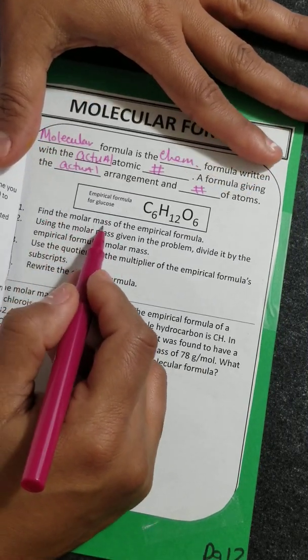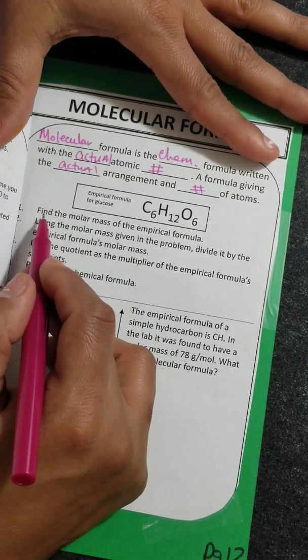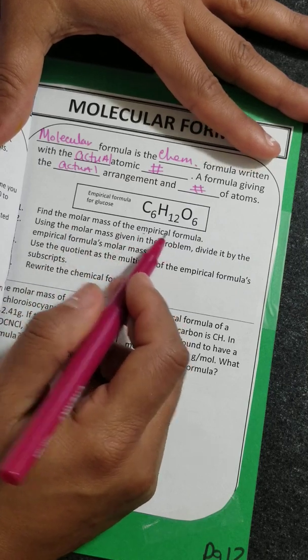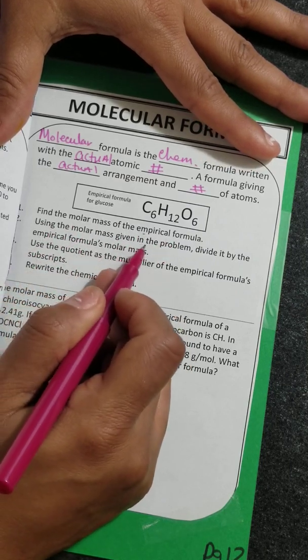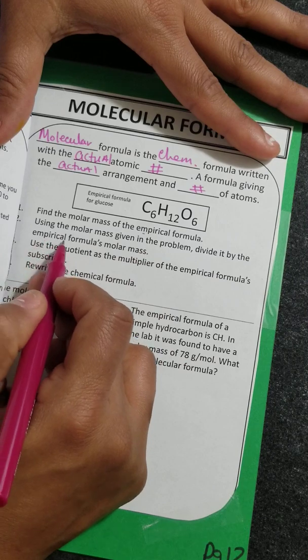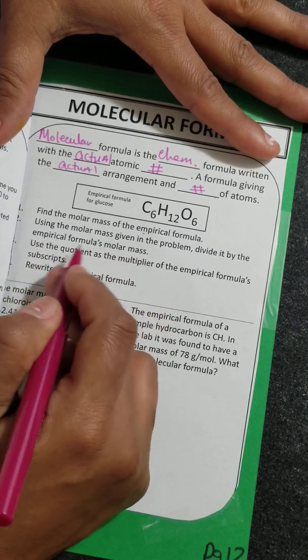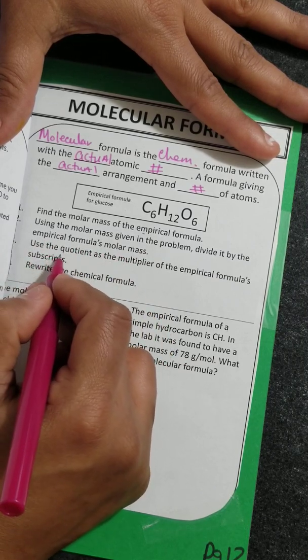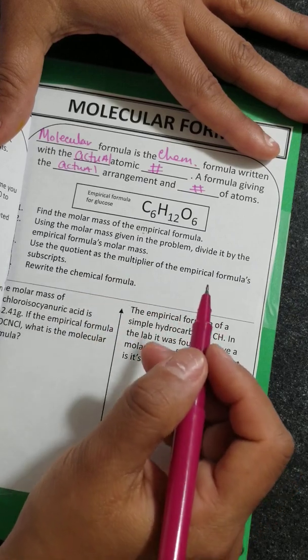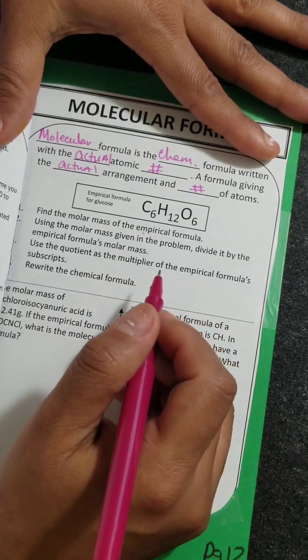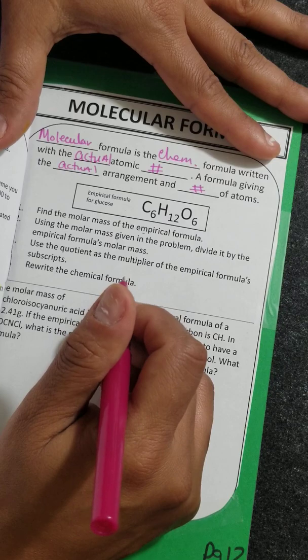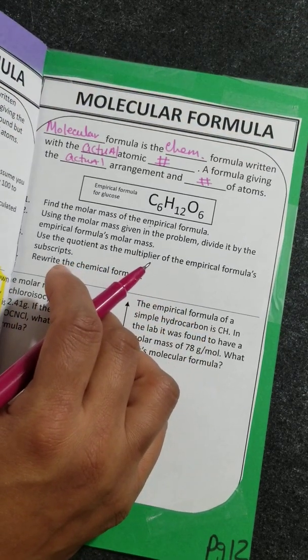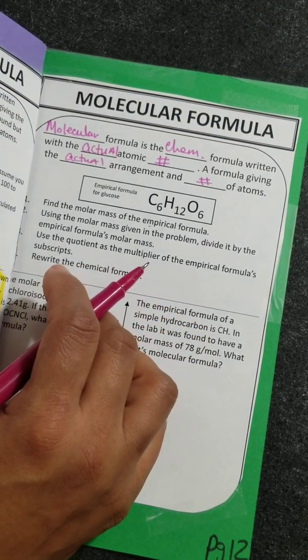Now it says here, though, there's a few steps. Number one is to find the molar mass of the empirical formula. Use the molar mass given in the problem. Divide by the empirical formula's molar mass. Use the quotient as a multiplier of the empirical formula's subscript.